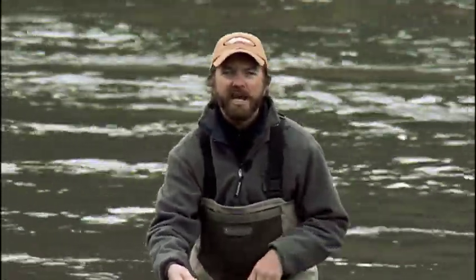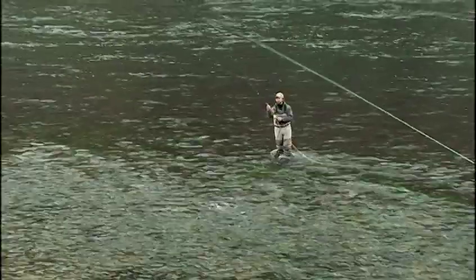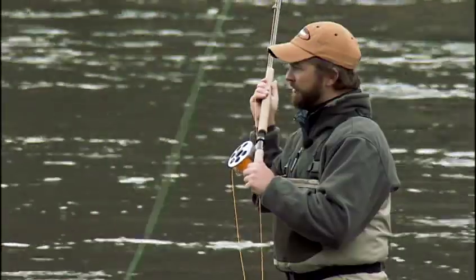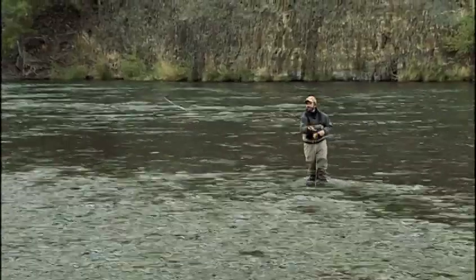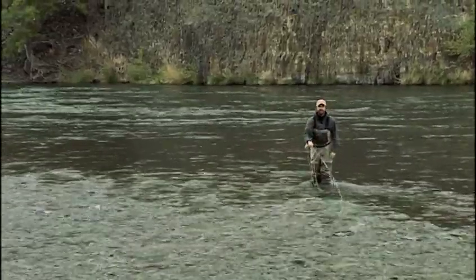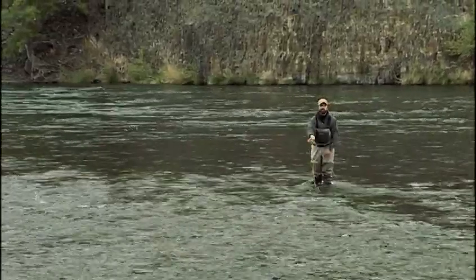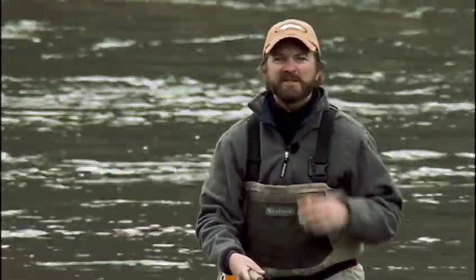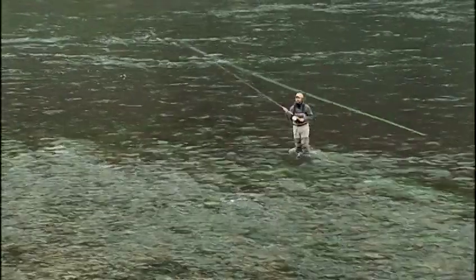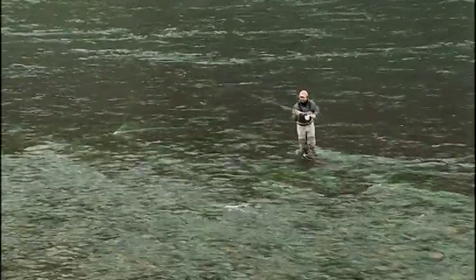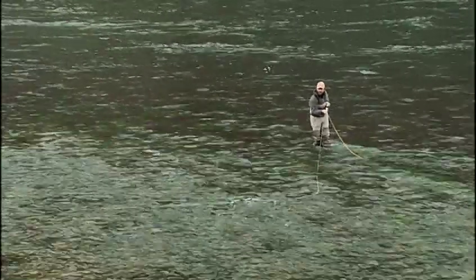I'm just going to do stage one. Up, sweep, splash. Stage one. Flies right where it needs to be. Just like starting a single spey. So now stage two is the poke or the flop. Stage one, splash. Stage two, poke or the flop.